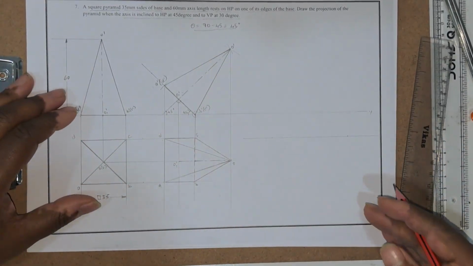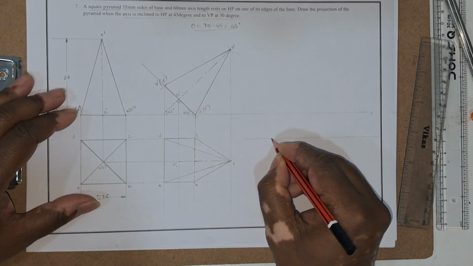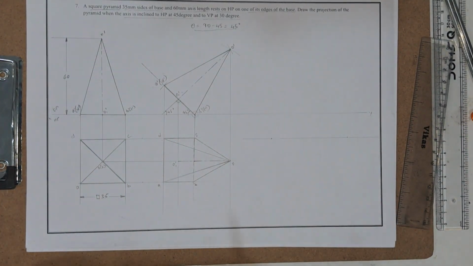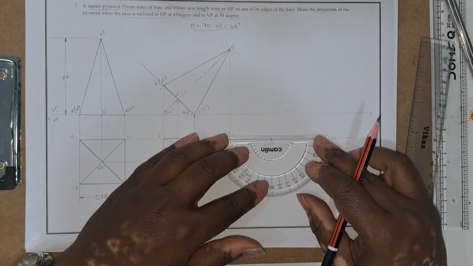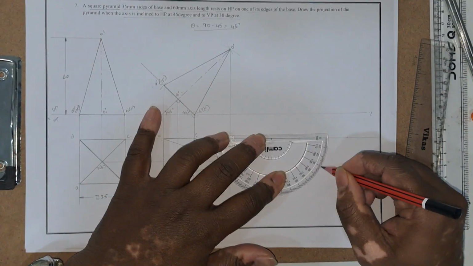So this time I'll take the line from this side. So we have been doing always this side. From this side I'll take a point here. So the angle of inclination to VP is 30 degrees. So 30 degrees is here.